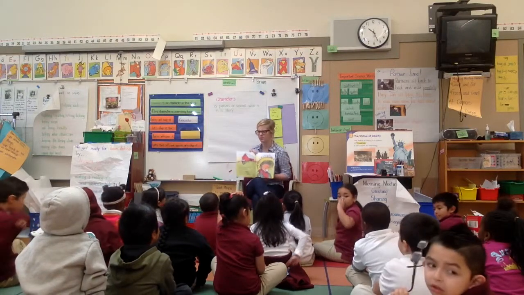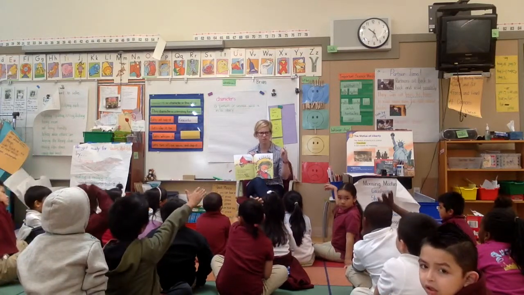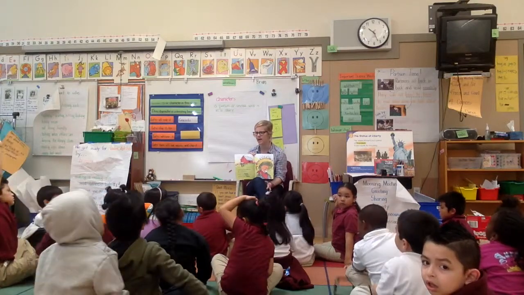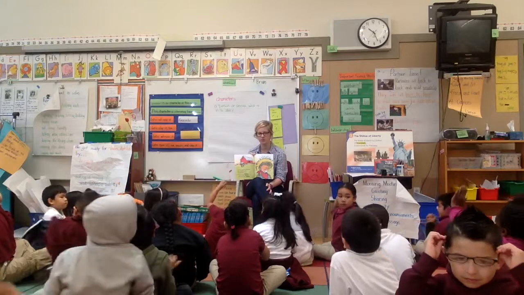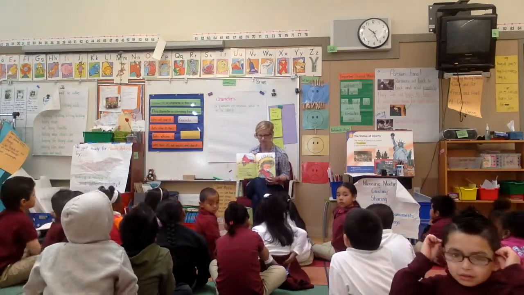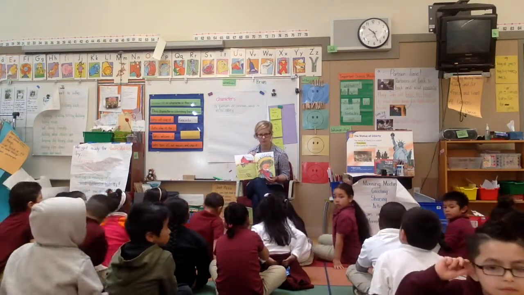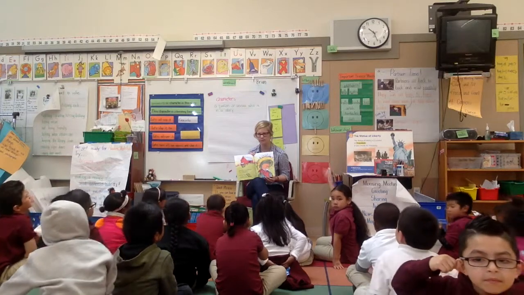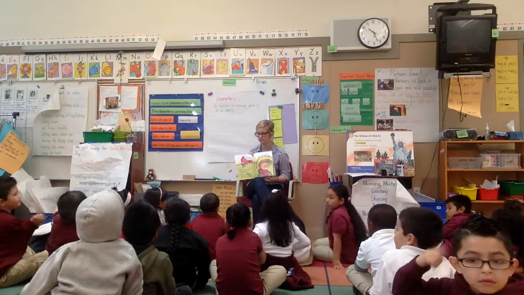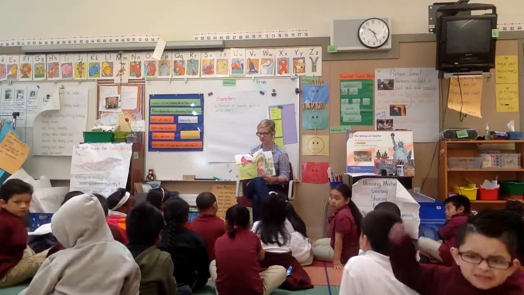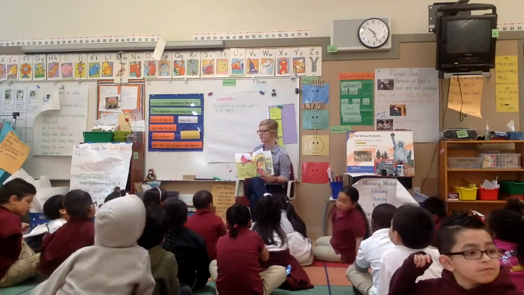Does anyone notice a character on this page? Can someone give me a silent hand? Fernando? Who's the character that we meet on this page? What's his name? Farmer Brown. So our first character is Farmer Brown. We're going to put him on our list when we're finished.